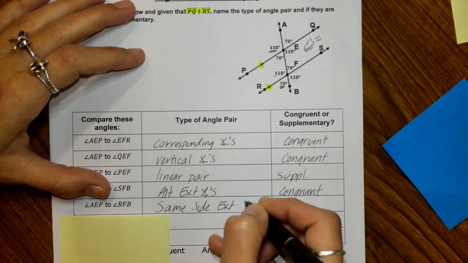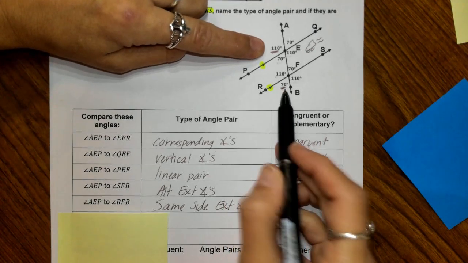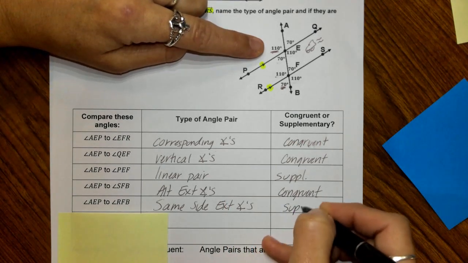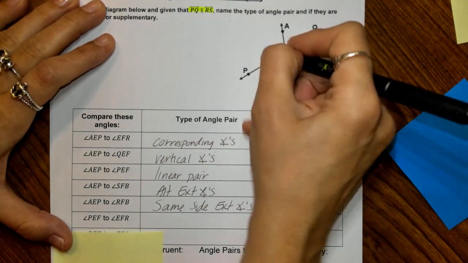Sorry for the sloppy handwriting. And looking at those measurements, they are not congruent. They add to 180, being supplementary. All right, we're done with angle AEP.